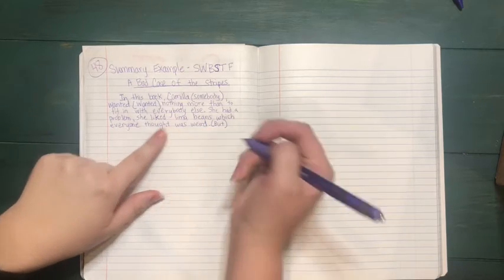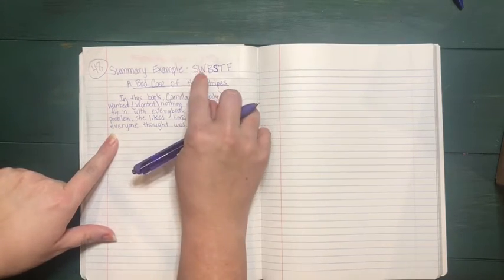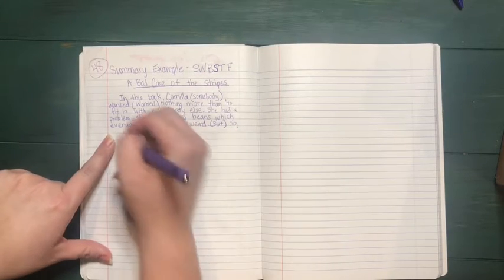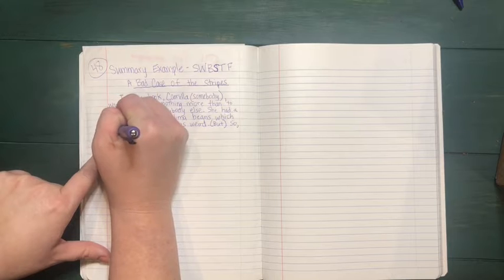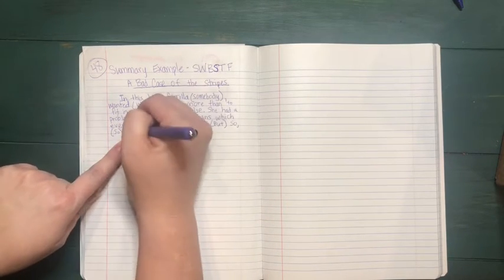The next part, we're going to have the next word, so somebody wanted but so. This time I'm going to actually use the word within my sentence. So we're going to put this in parentheses as a reminder that that's the part of our summary we're covering.